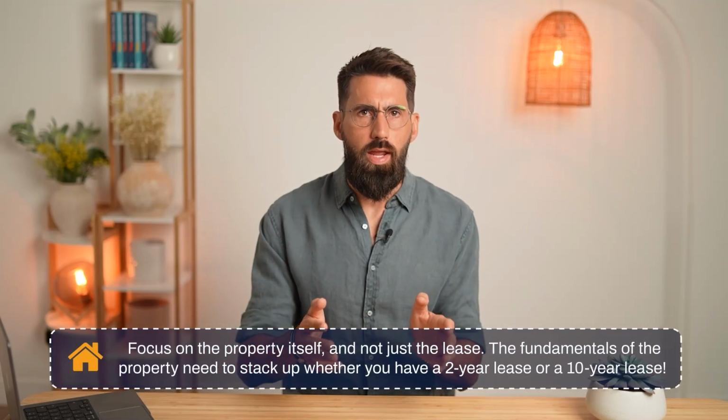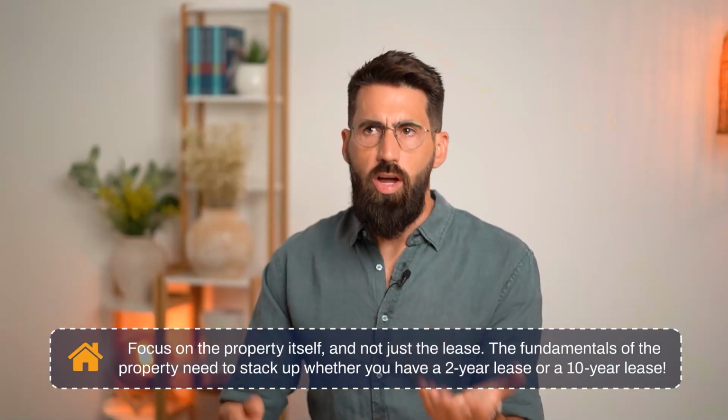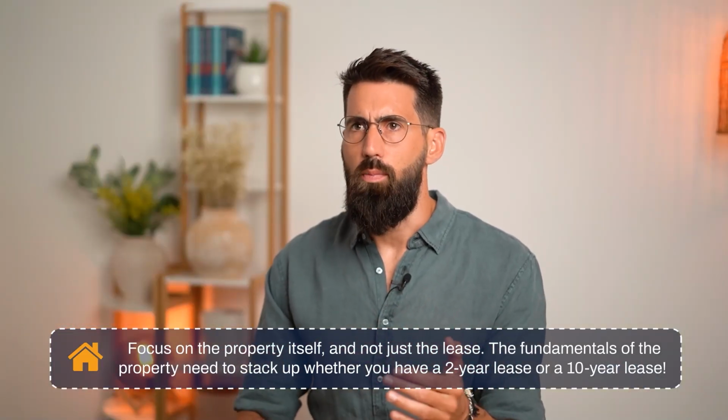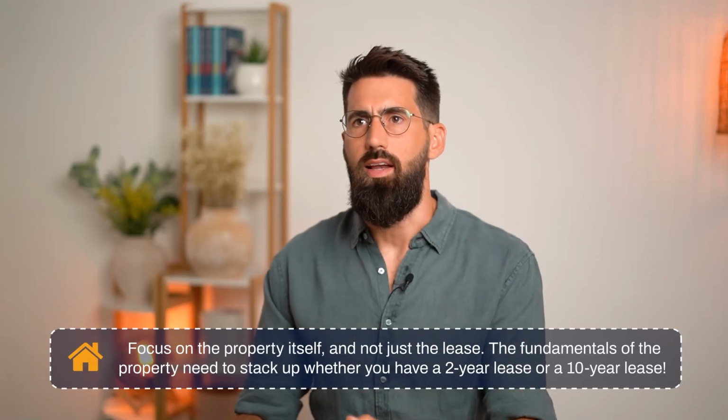As you can see, both a short and a long lease have positives and negatives. For the everyday investor, it is best to focus on the property and not just the lease. The fundamentals of the property still need to stack up whether the tenant has a 2 or 10-year lease. The lease length is especially important for some businesses such as retail, where the tenant has a big fit-out cost and relies heavily on foot and road traffic, so they don't want to be kicked out at the end of the lease term.